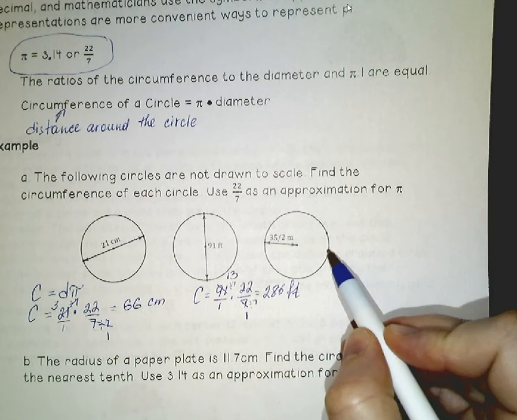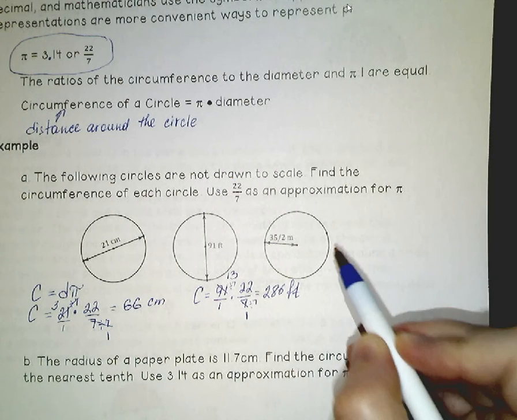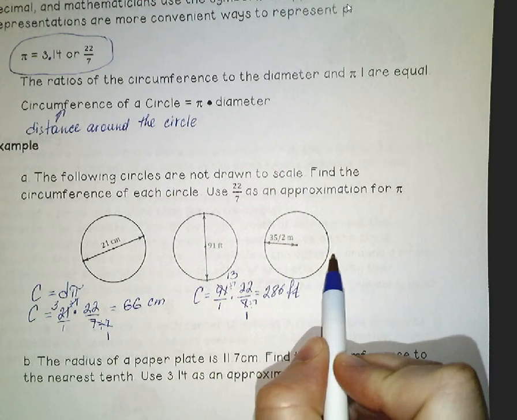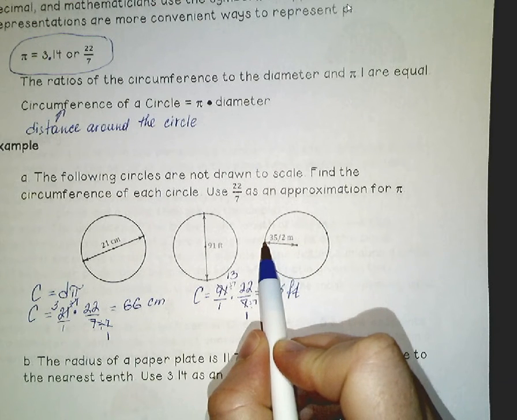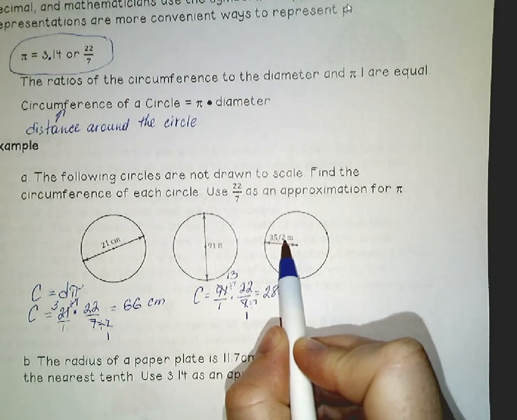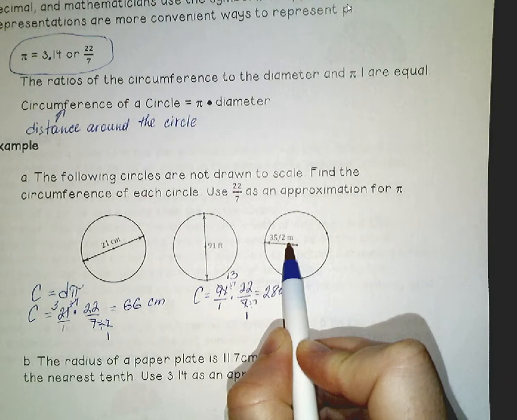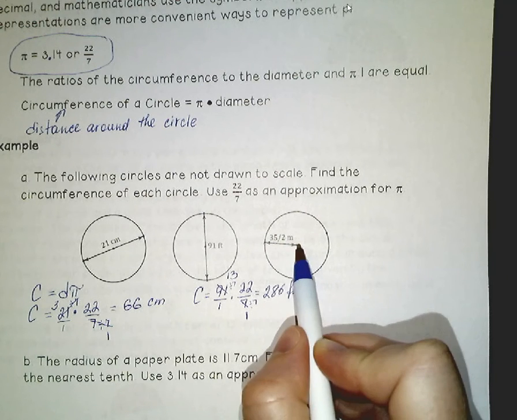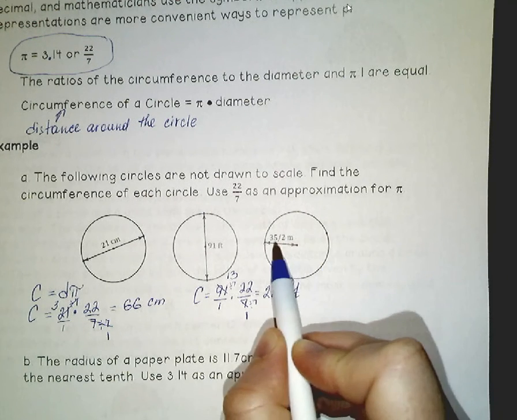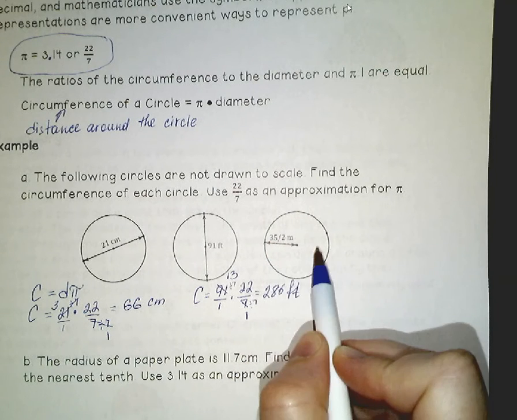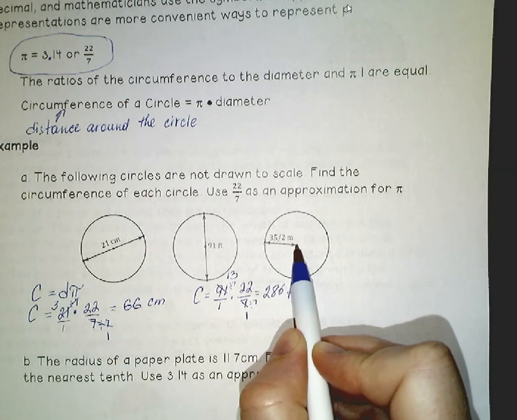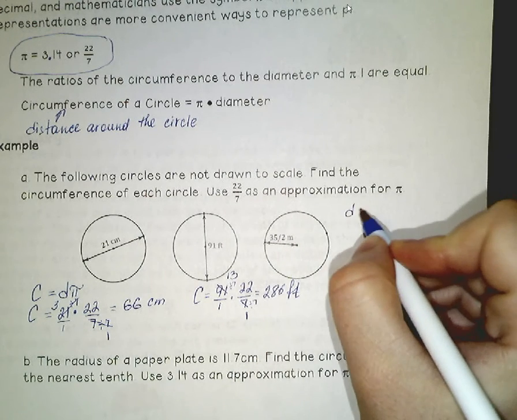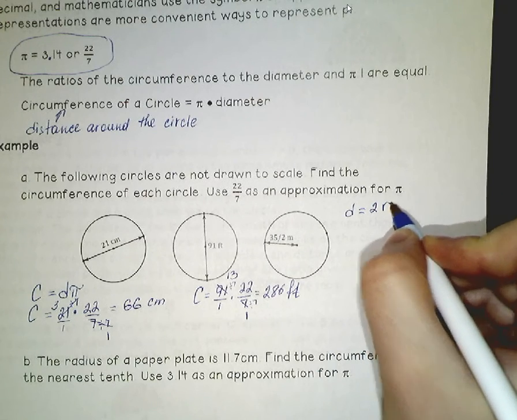Okay, last circle right here, and this one is tricky because we don't have the diameter. What we have is just the radius from the center to the outside, and the radius is 35 halves. Can I find the diameter if I know the radius? Absolutely, because I know that the two radii will make a diameter. So I can either add 35 halves and 35 halves, or I can multiply 35 halves by 2. So to find the diameter, I need to multiply the radius by 2.